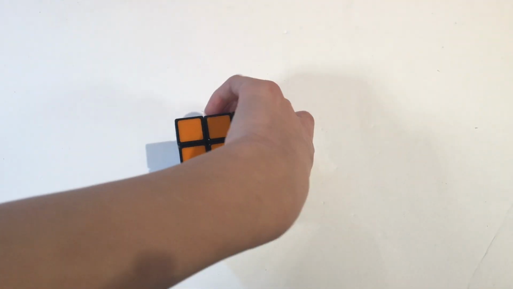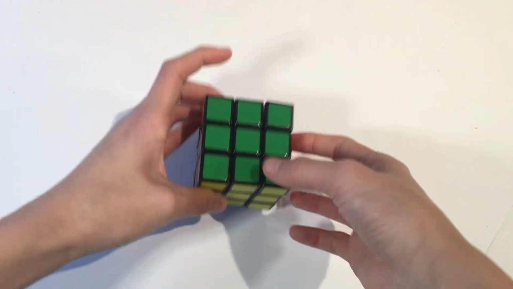Also, you should learn the official color scheme. A Rubik's Cube has 6 faces, meaning there are 3 pairs of opposite sides. Red is opposite from orange, blue is opposite from green, and white is opposite from yellow. Basically, if 2 colors are similar, they're going to be opposite from each other.